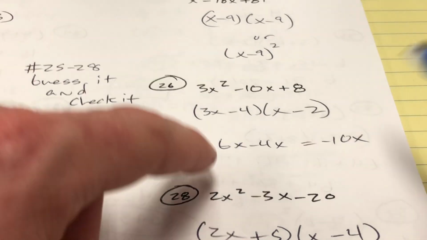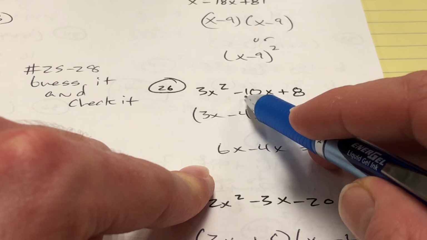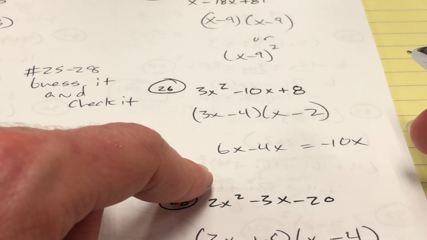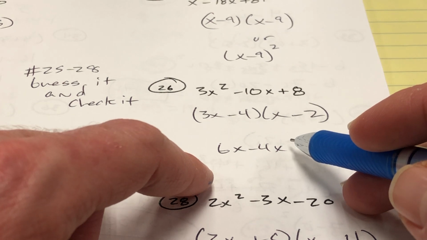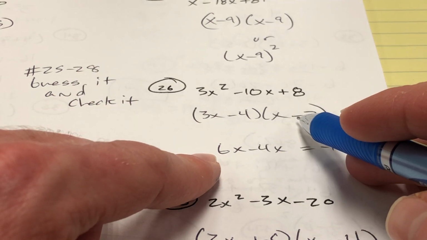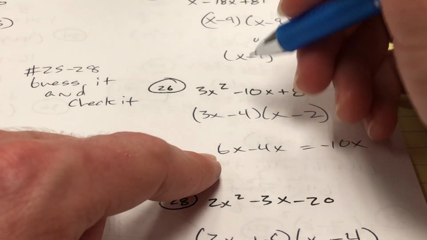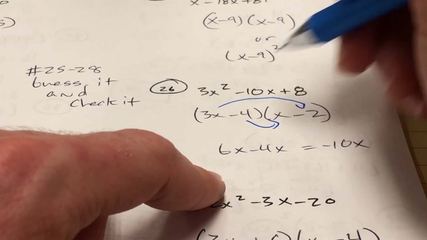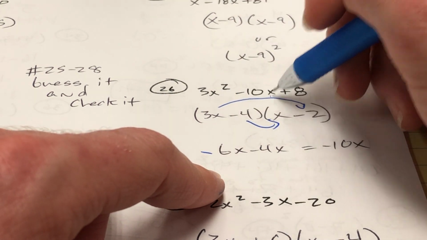All right, 26, there's only one way to get 3x squared. It's 3x and x. You have a positive constant, but a negative middle term. That means everything is negative. Your factors, you got a negative 4, possibly, and a negative 2. Or it could be negative 8 and negative 1, had I not written it like this. Anyway, they're both negative, because a negative times a negative is a positive. Negative 6x minus 4x is, in fact, the negative 10x that you want in the middle.